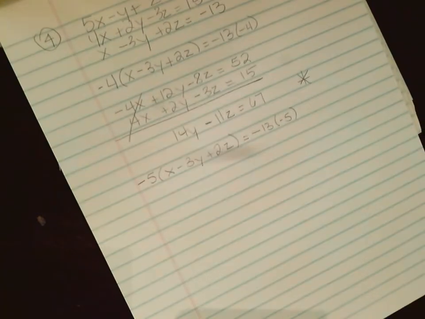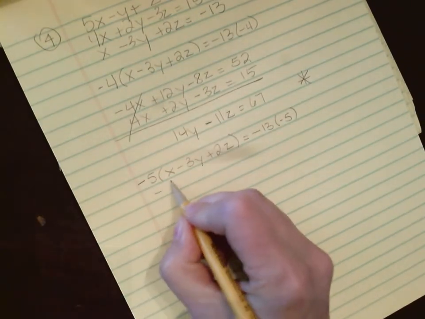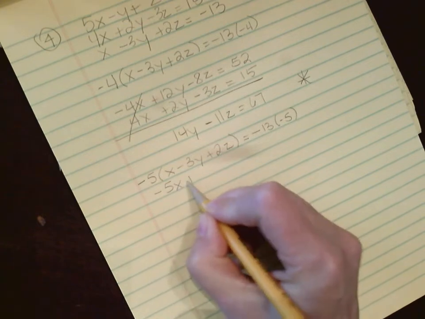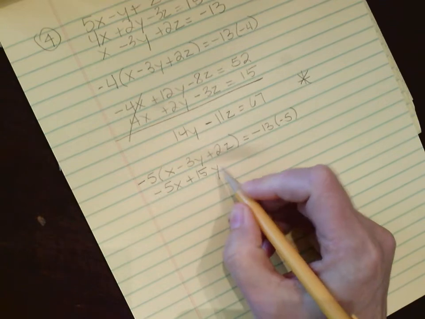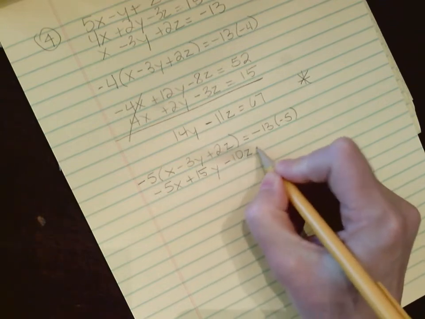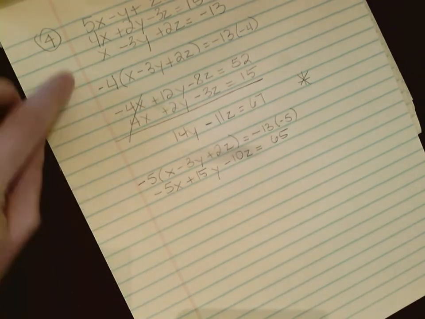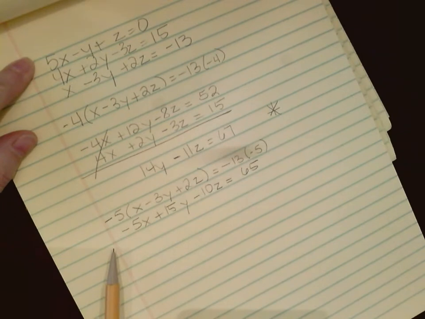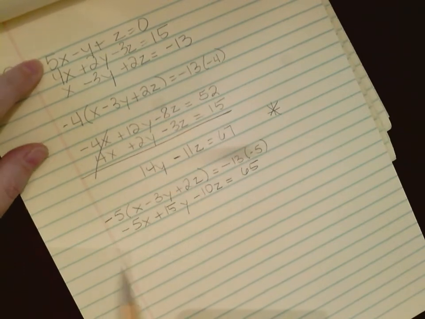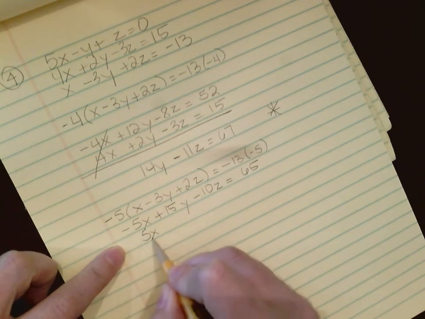So again, I'm doing the same thing. I'm going to distribute this negative 5 to get negative 5x plus 15y minus 10z equals 65. Now that it has a negative 5x, I can add it to this equation that has the positive 5x. So that's what I'll do. I'll just bring this positive 5x equation down here.